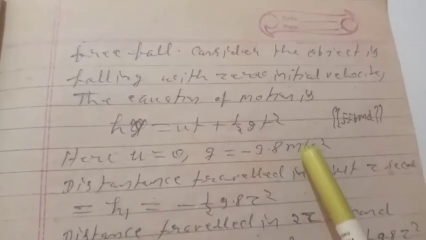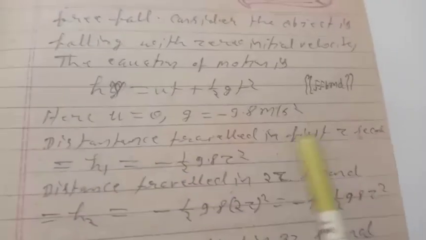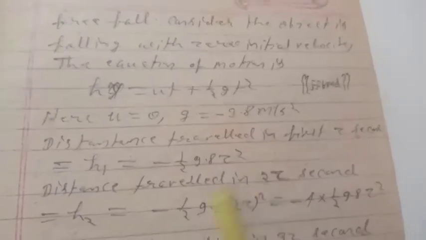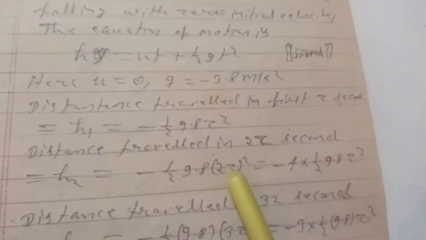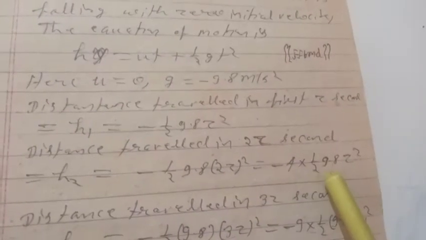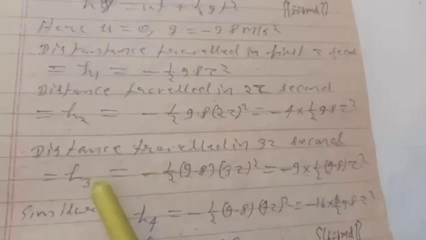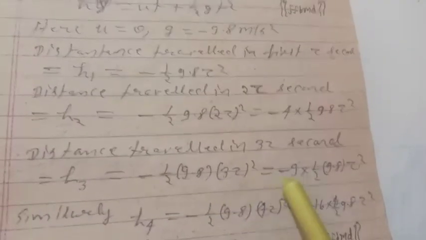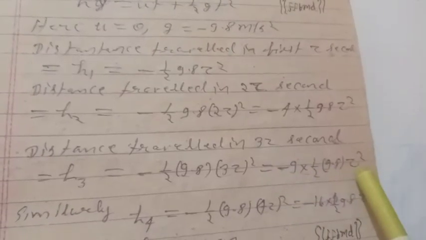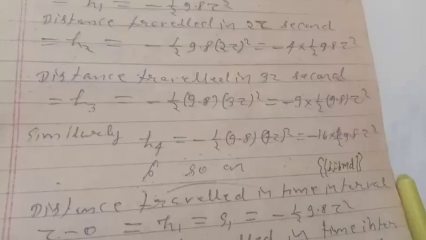The equation of motion is h equals ut plus half gt square. Here u equals 0, g equals minus 9.8 meters per second square. Hence the distance traveled in the first tau seconds will be h1 equals minus half 9.8 tau square. Distance traveled in 2 tau seconds will be h2 equals minus half 9.8 into 2 tau whole square, which is minus 4 into 1 by 2 into 9.8 tau square. Similarly, distance traveled in 3 tau seconds, h3, will be minus 1 by 2 into 9.8 into 3 tau whole square, which is minus 9 into 1 by 2 into 9.8 into tau square. Similarly, h4 and so on can be calculated.